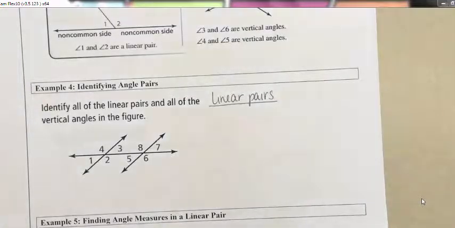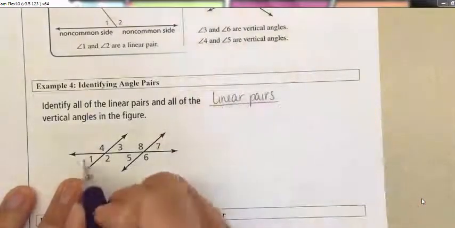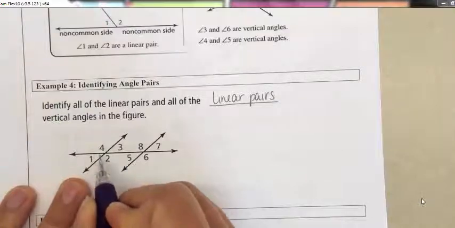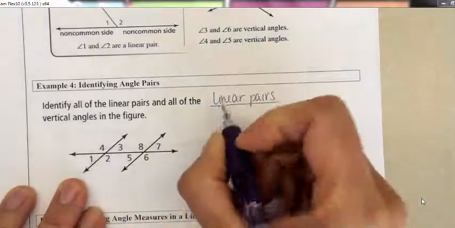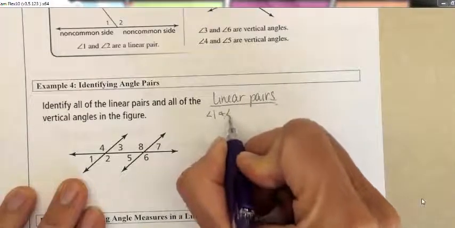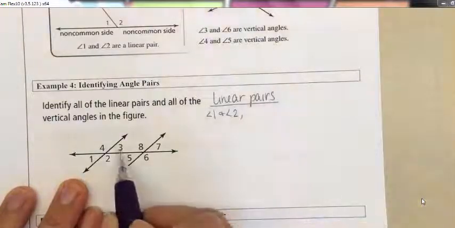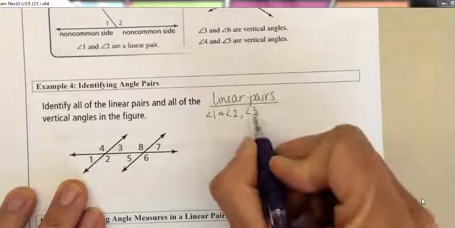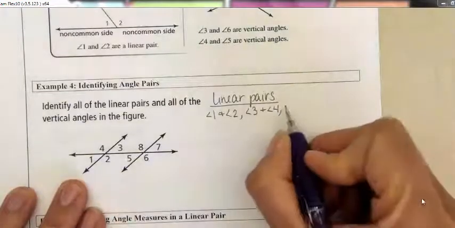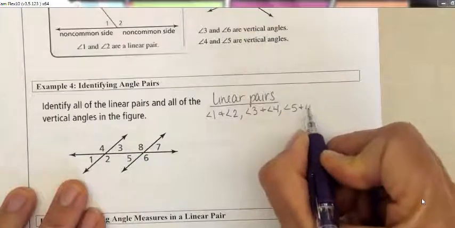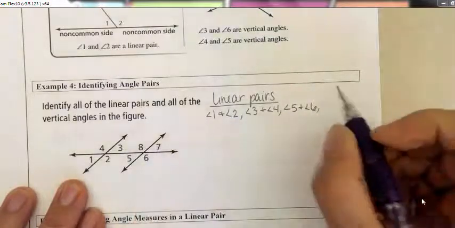Okay, so linear pairs. Angle 1 and angle 2 form a linear pair, right? They form that line right there. They form a pair of opposite rays. Angle 3 and angle 4. Angle 5 and angle 6. Angle 7 and angle 8.